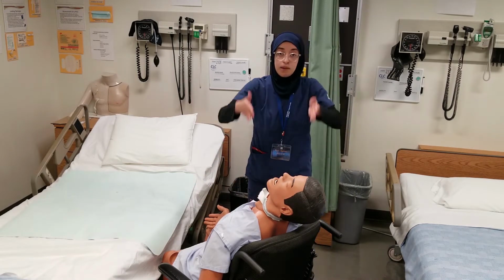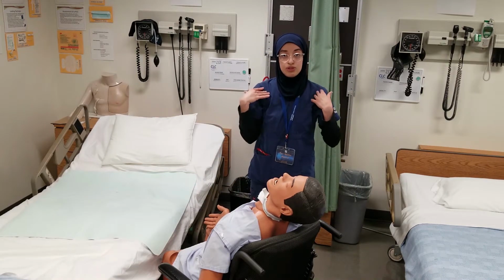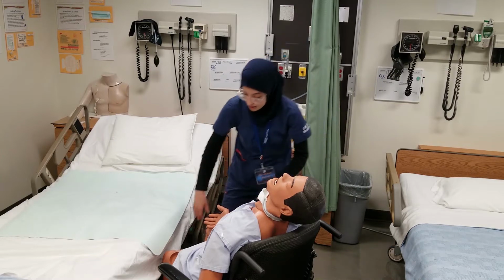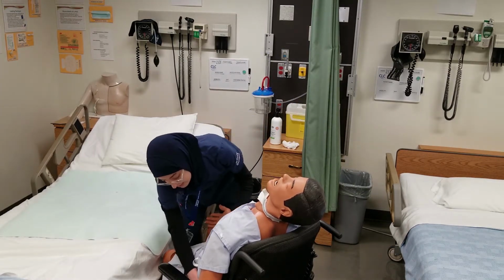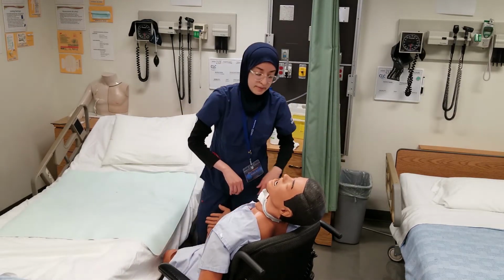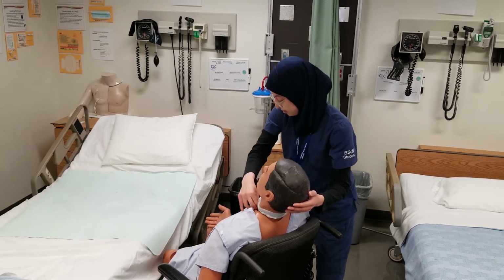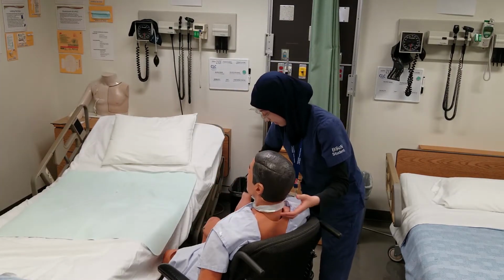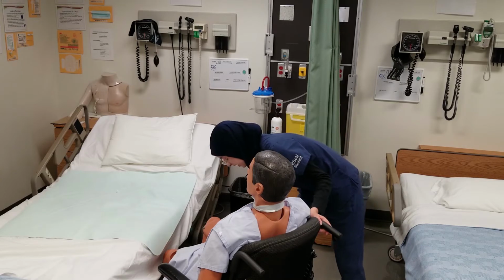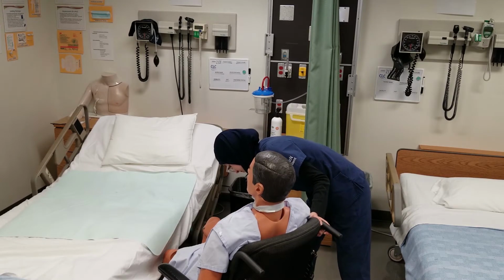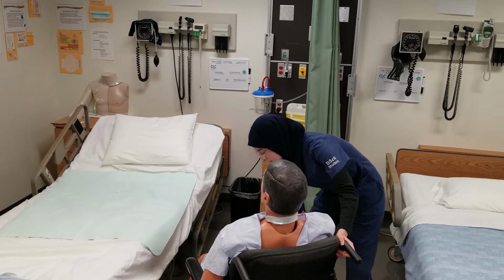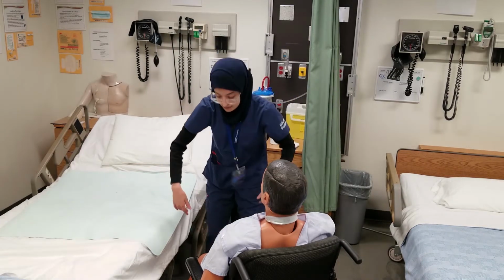I want to make sure that he's not leaning to the side. We want to make sure that he has proper alignment, so his head is in line with his shoulders, which is in line with his hips. And then I'm going to see if there is any seatbelt. I want to make sure that I'm clipping him in. And then I can move the chair at this point. That way I'm able to move the footrests back.